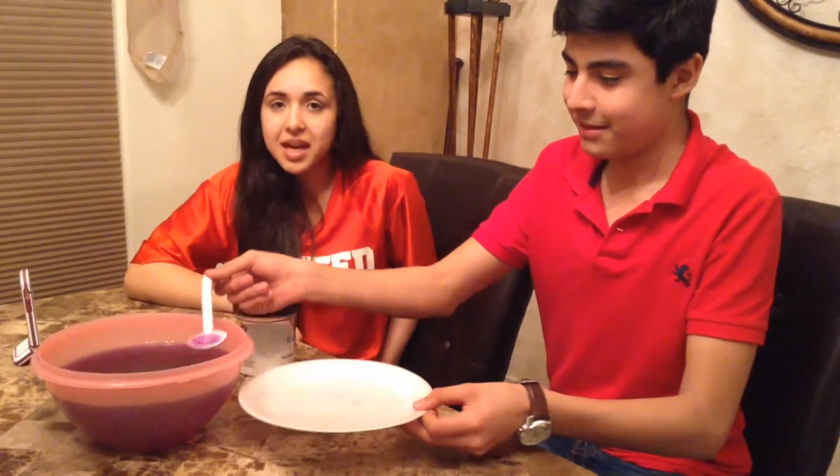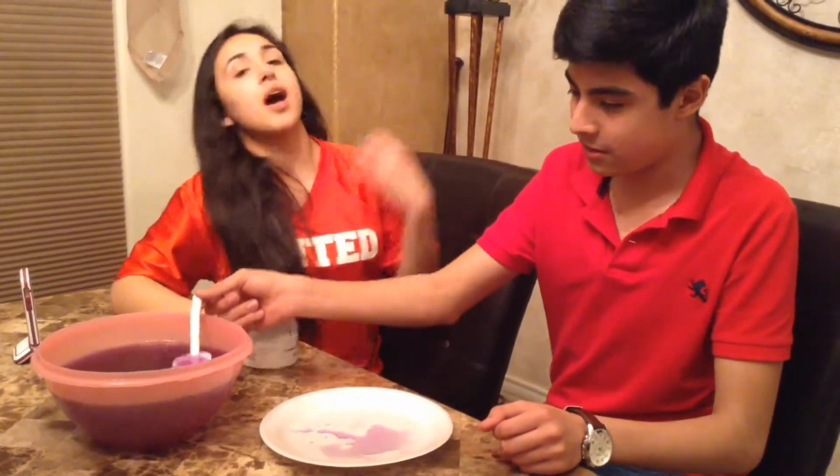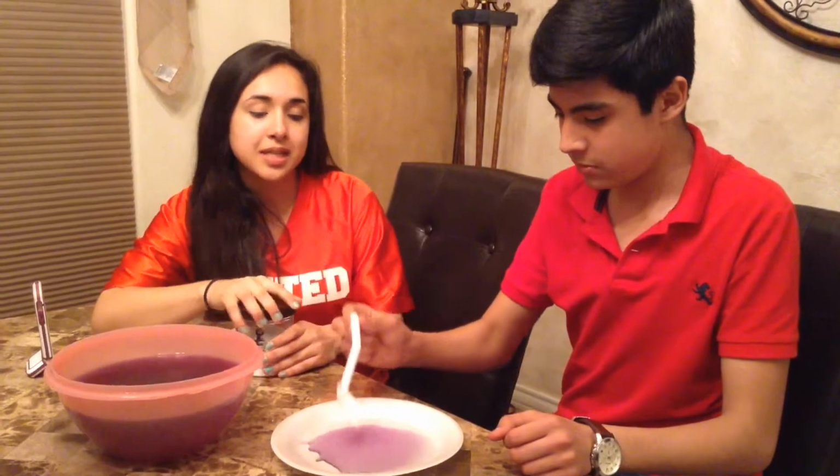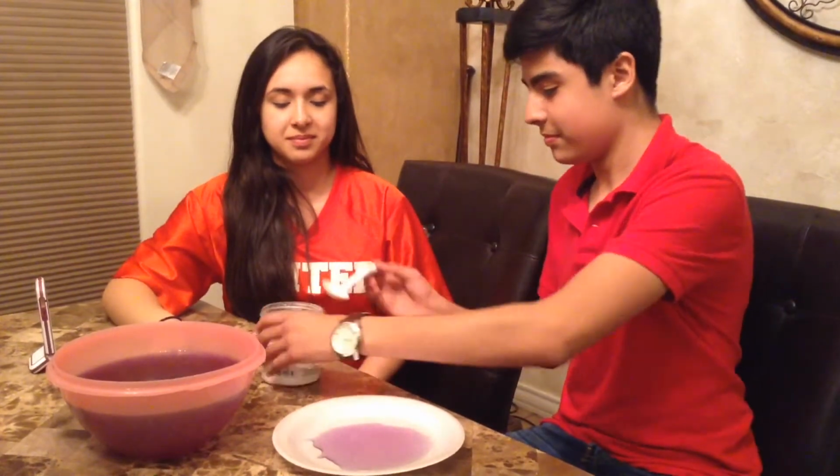Now we're going to do the next trial, but this time with a different substance. This time, to test how substances can change color depending on the substance, you will use baking soda and mix it with some of the red cabbage juice to see what color it changes to be.